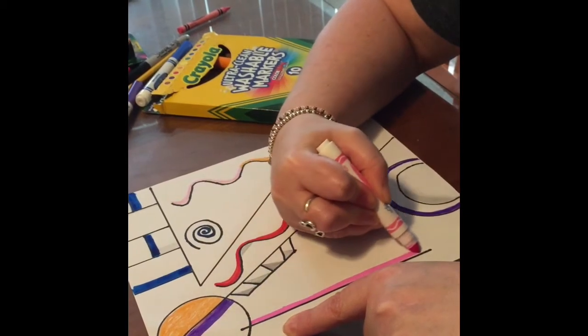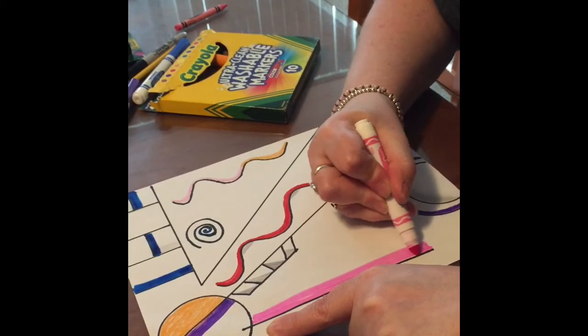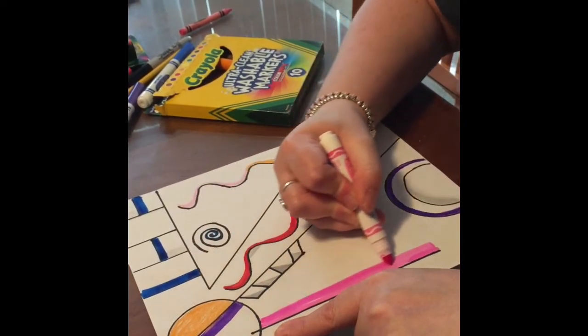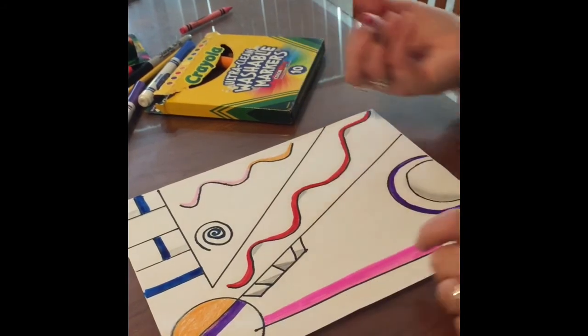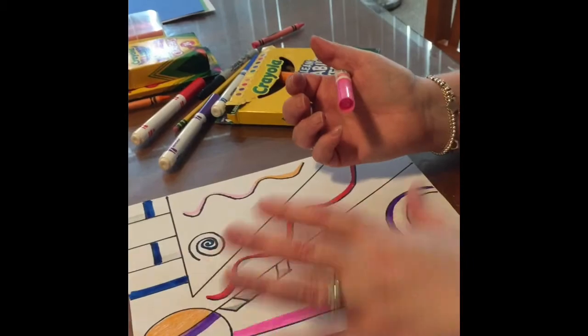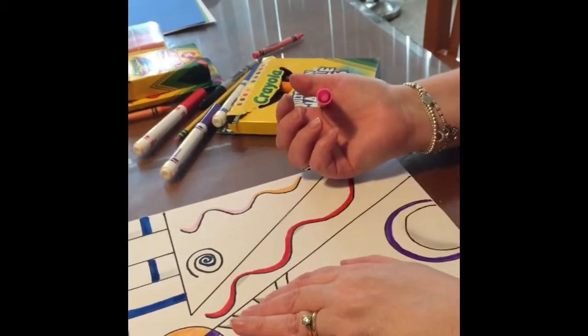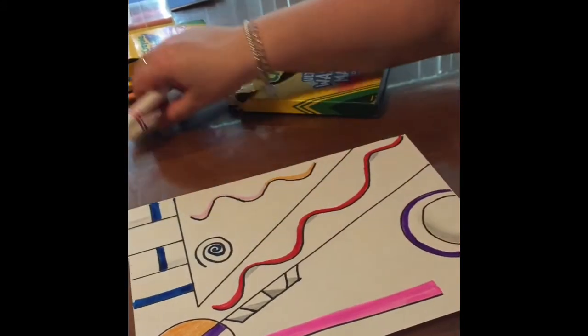So again, I'm not coloring for as long as I would if I wasn't doing this lesson for you guys at home, but I don't want it to be too long. Okay, so I just have some colors. So I have the black, I have the white, I have the shading, I have some color with some crayon, and some color with some marker.